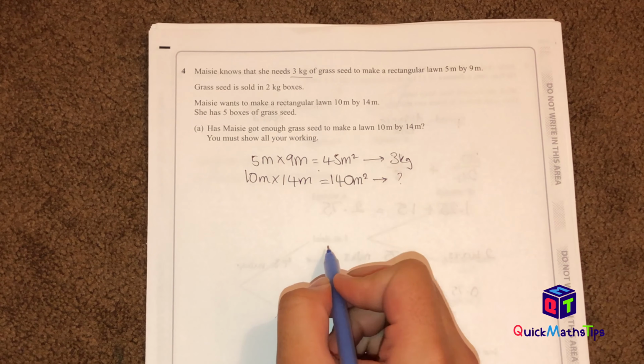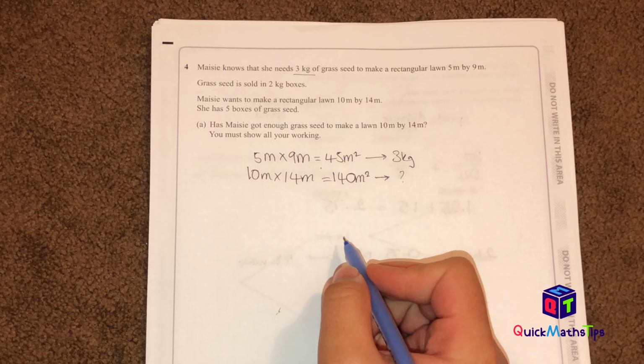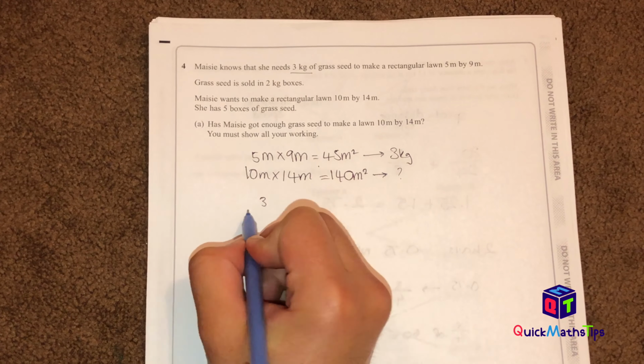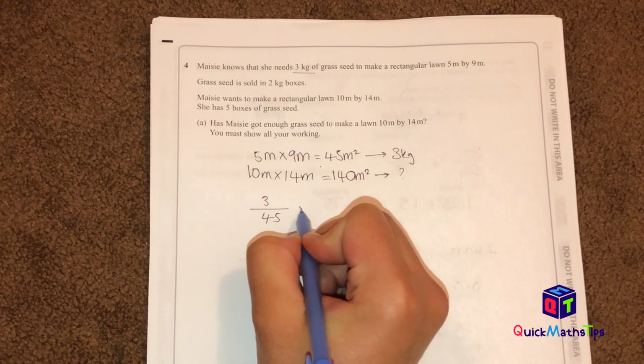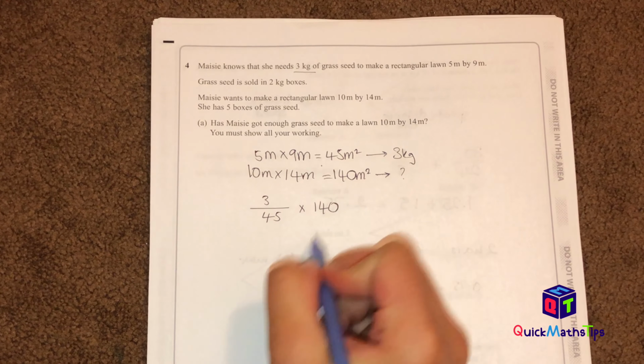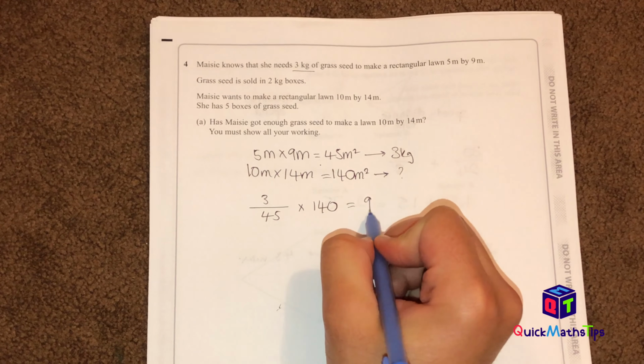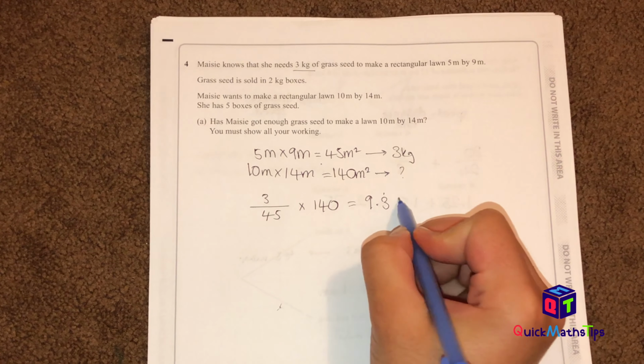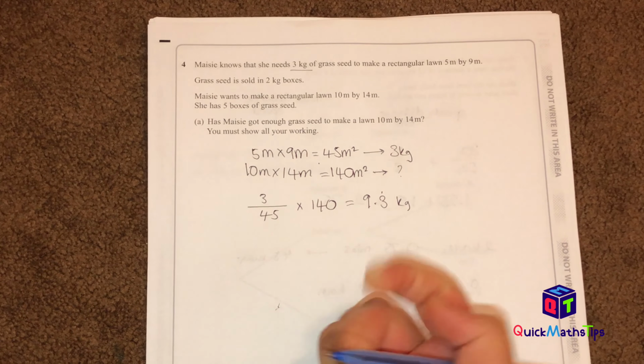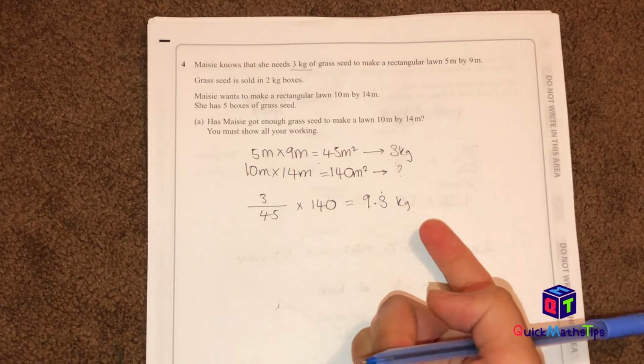So to get from 45 to 140, you need to divide it by 45 and multiply by 140. So I'm going to do 3 divided by 45 multiplied by 140, and that's what I'm going to plug into my calculator. I should get 9.3 recurring kilograms. So that's how much grass seed she needs.